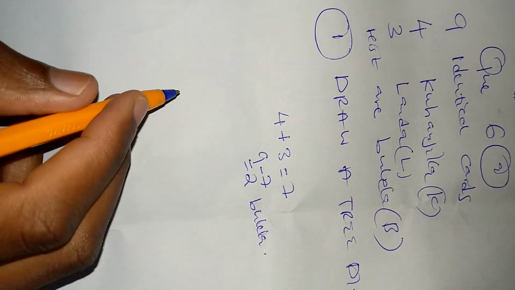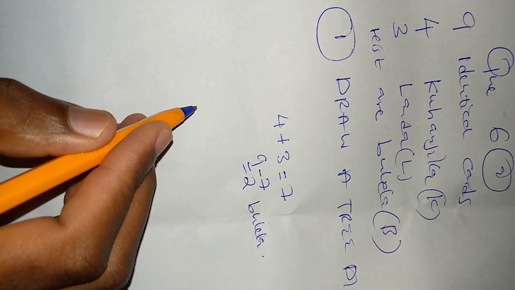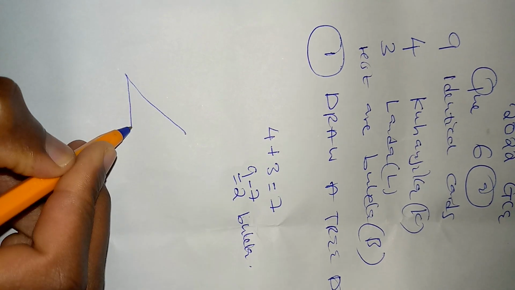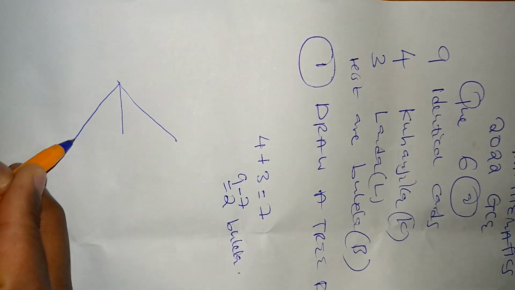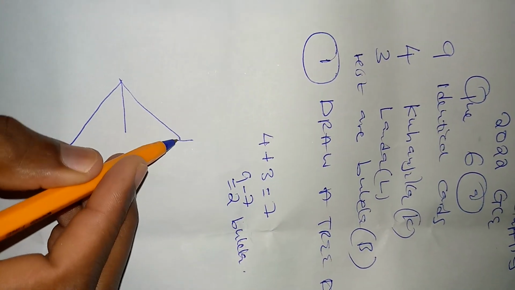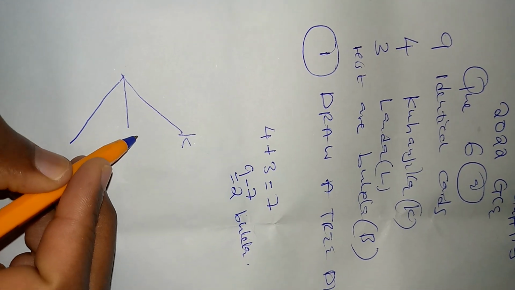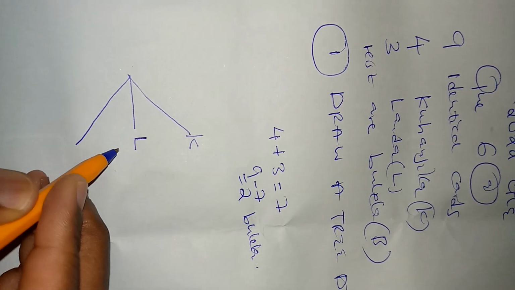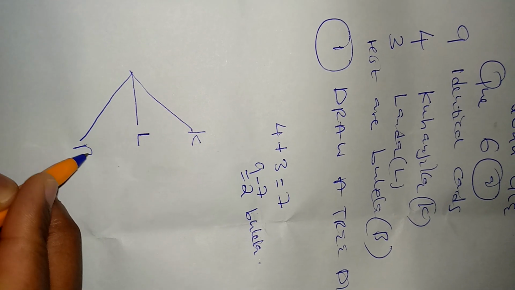So K is going to represent Kohanjika, then L is for Landa, then U is for Ulela.